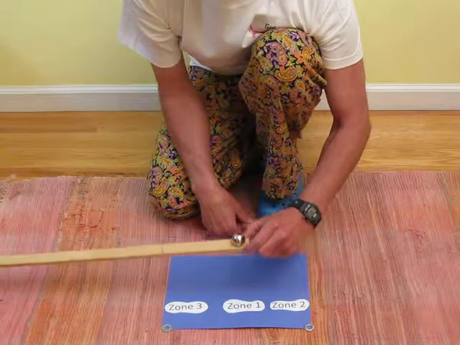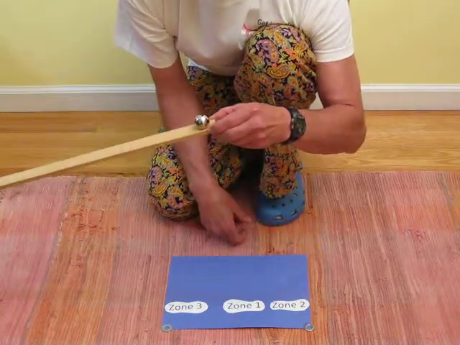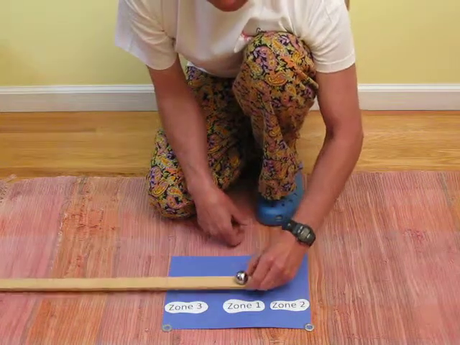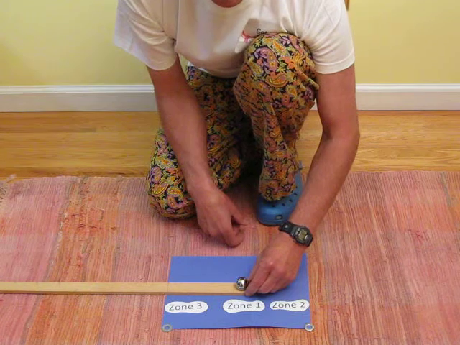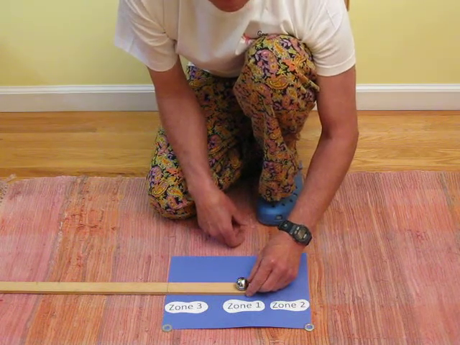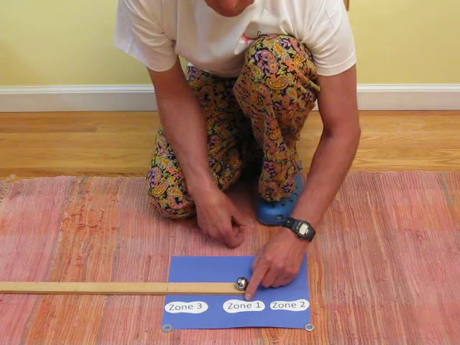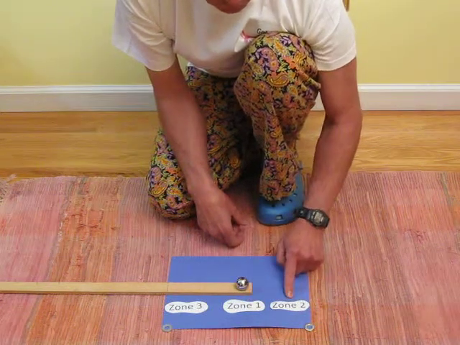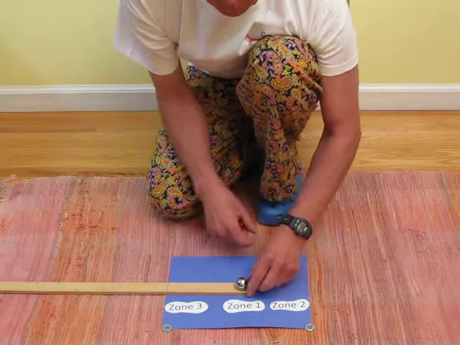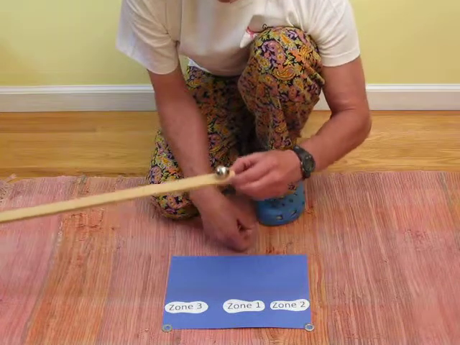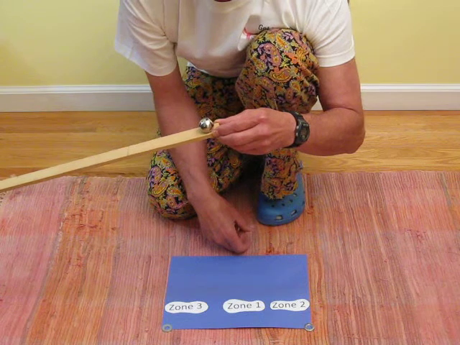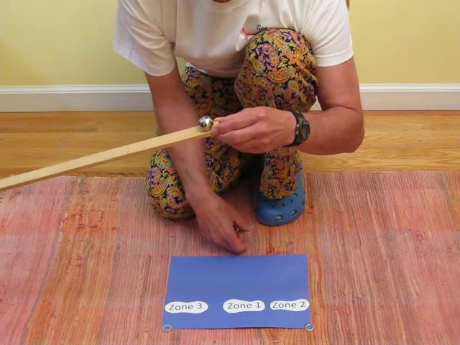Again, we're going to take the stick, the board, release it, and it'll fall. And the idea is to predict into which zone the steel sphere will fall. Zone 1, Zone 2, or Zone 3. Here we go. 3, 2, 1, drop.